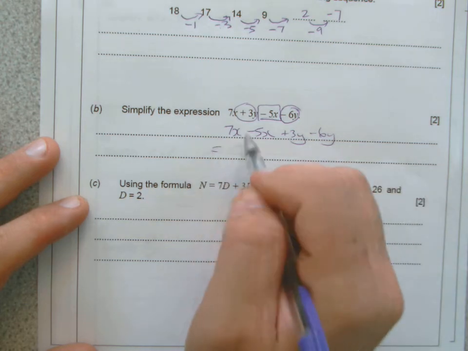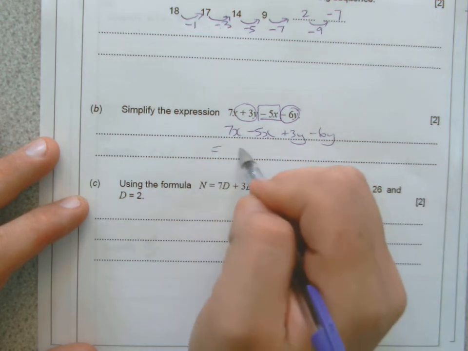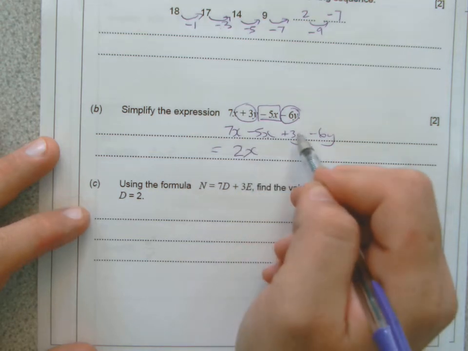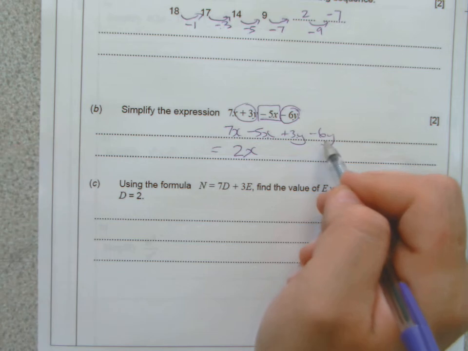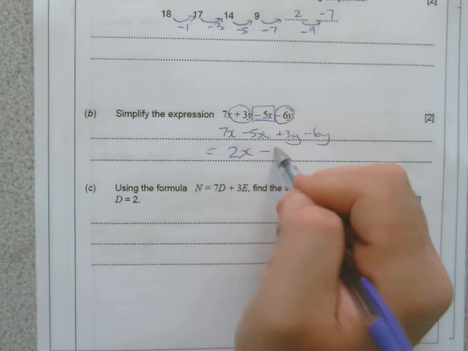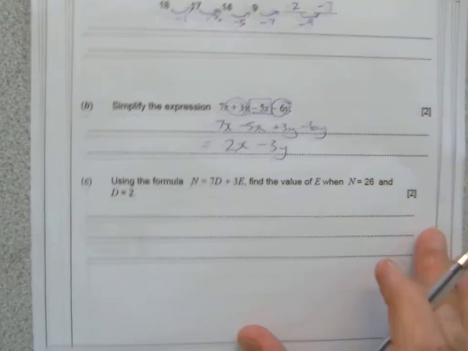Easy then. 7x take away 5x, well 7 take away 5 is 2, so that's 2x, and then plus 3y, if you take away 6, you end up with negative 3, -3y. That's your answer there.